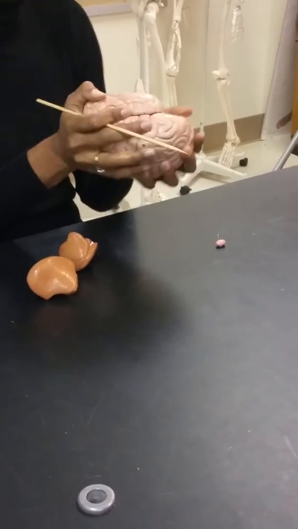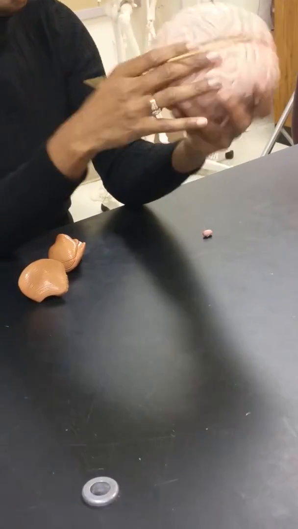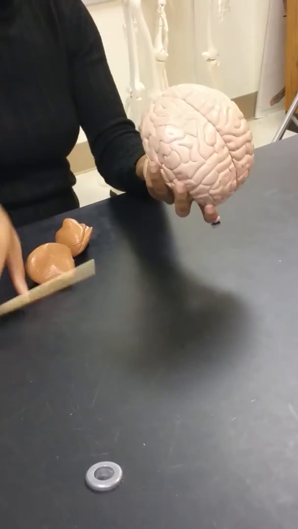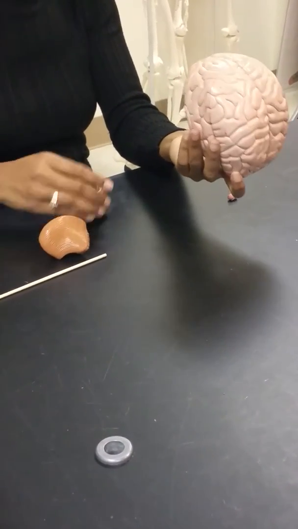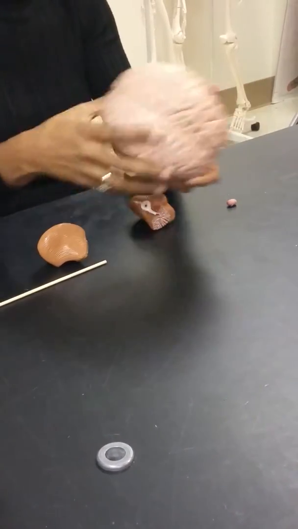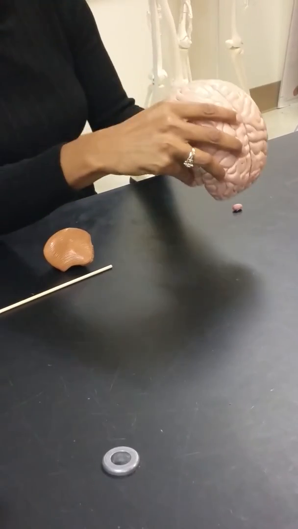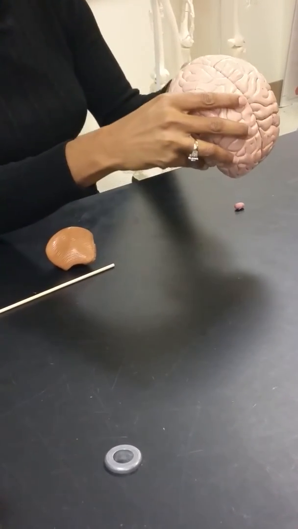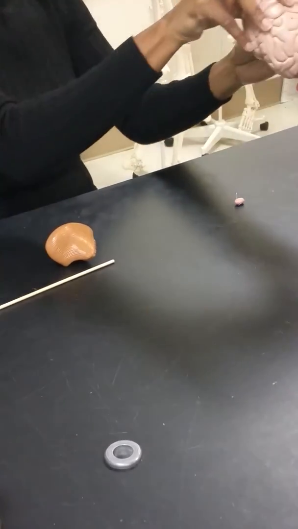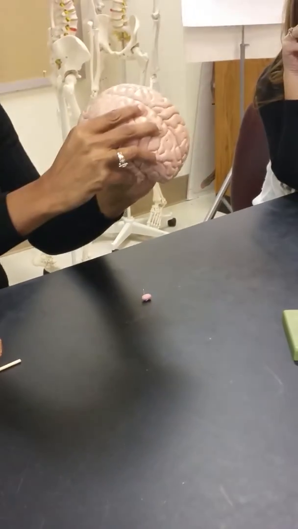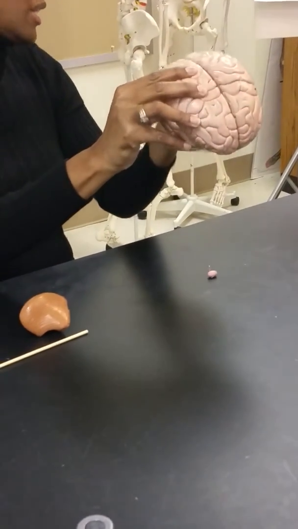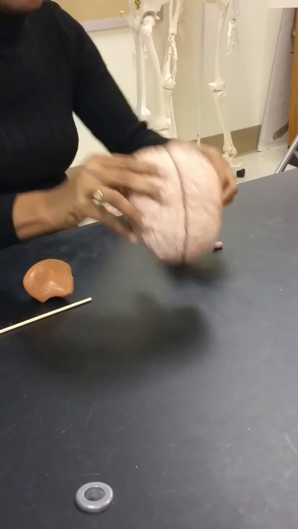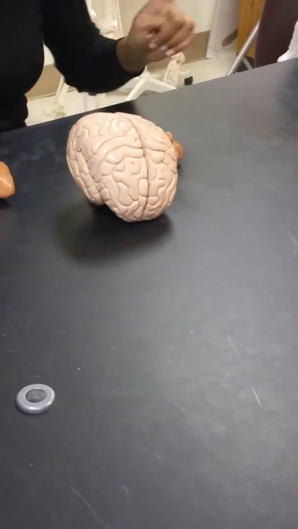So it's actually what the cerebellum would sit on? Kind of. I don't know if it sits on it, but it's going to be right there, right above. The cerebellum is going to be on top, like a notch. Okay. You guys good with this?